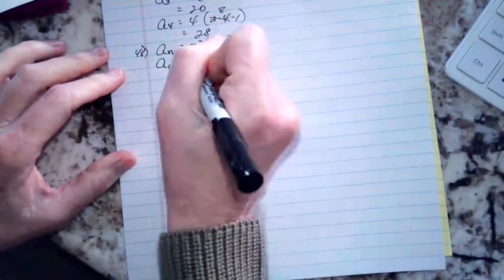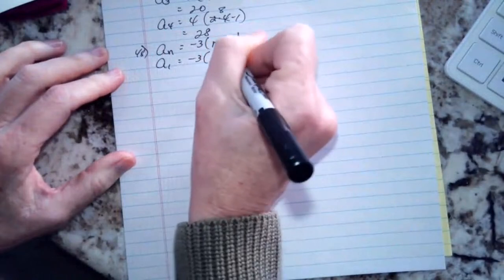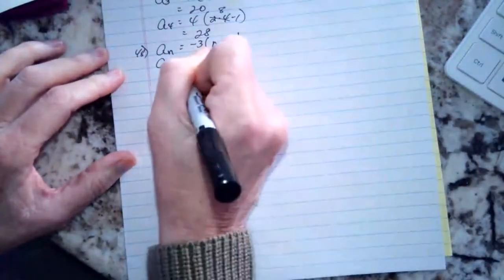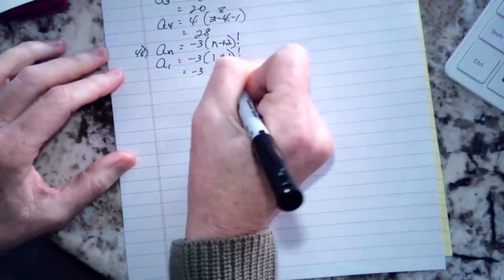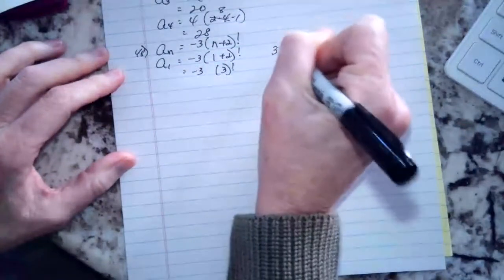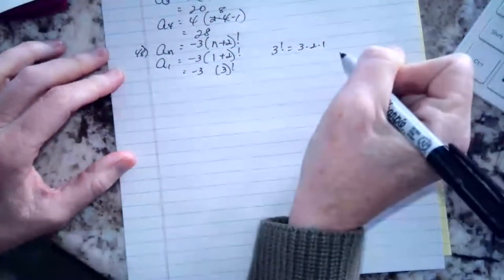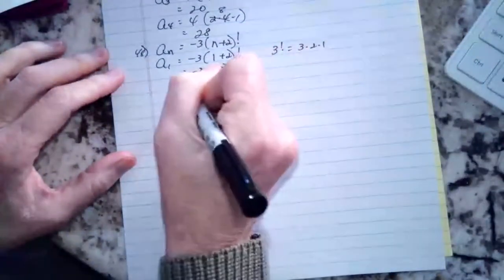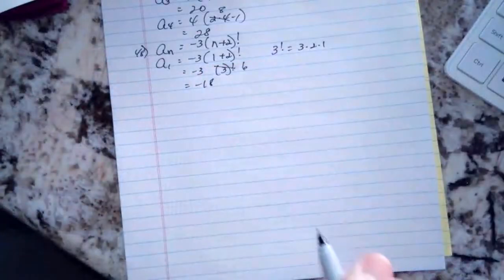So we'll have a sub 1 equals negative 3 times (1 plus 2) factorial. That's negative 3 times 3 factorial. And 3 factorial is 3 times 2 times 1. So that's 6. So we get negative 18.